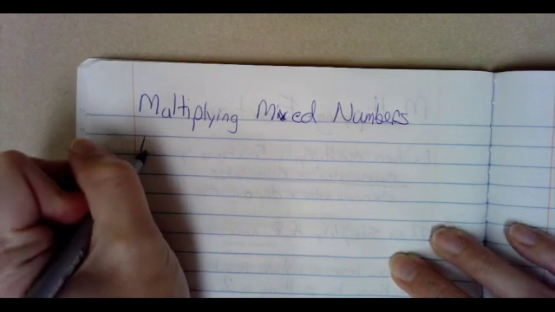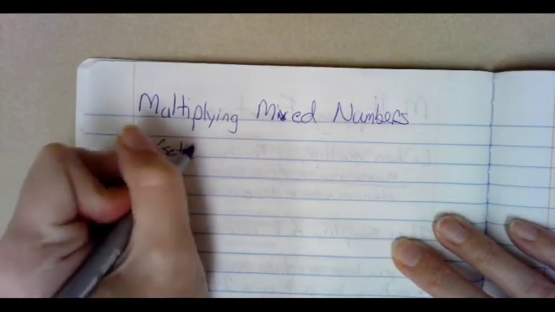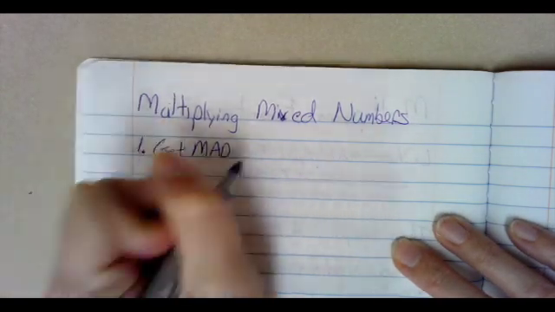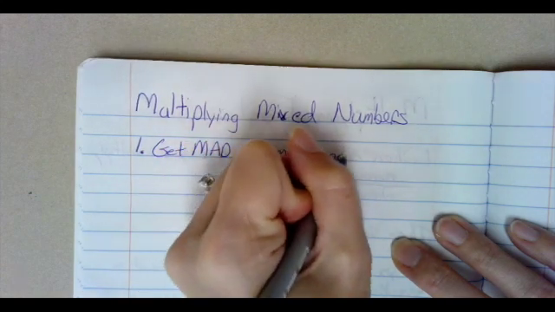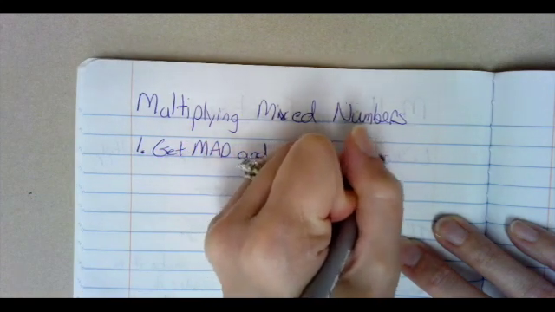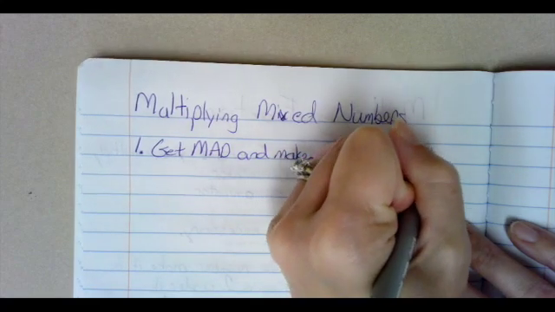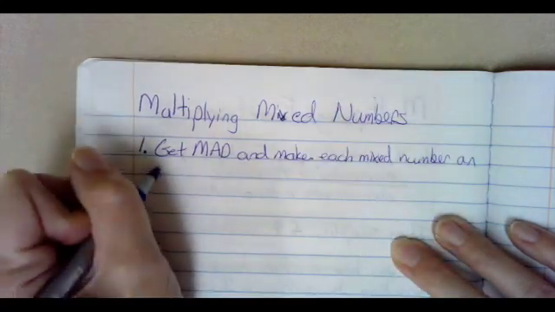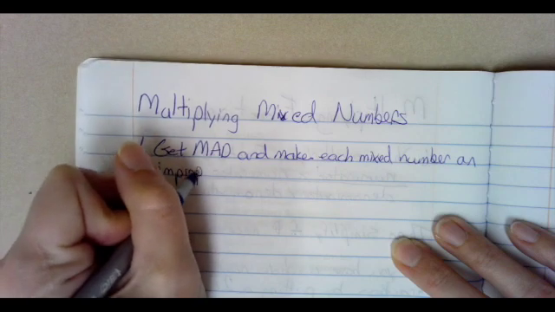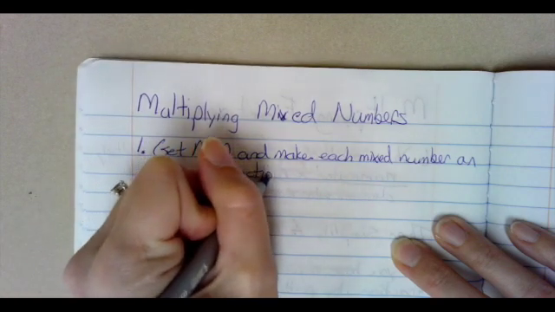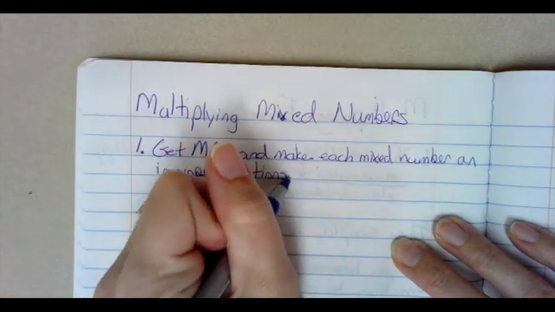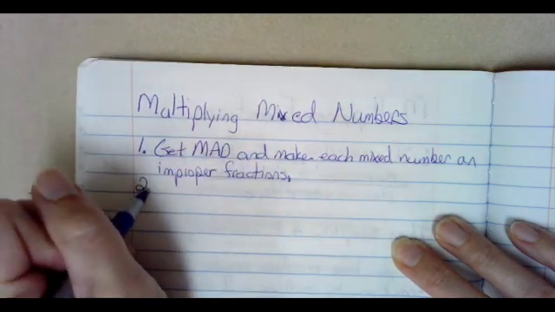Step 1, get mad and make each mixed number an improper fraction. So that's the same thing we did when we were adding and subtracting fractions. We got mad first. We are not going to find a common denominator.